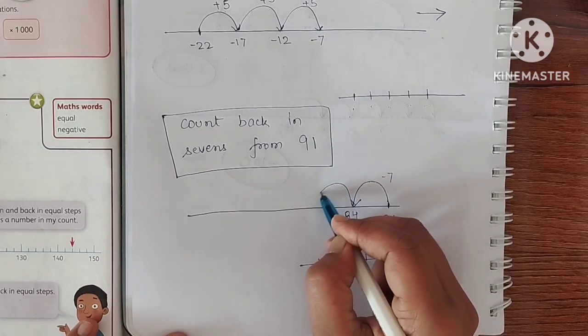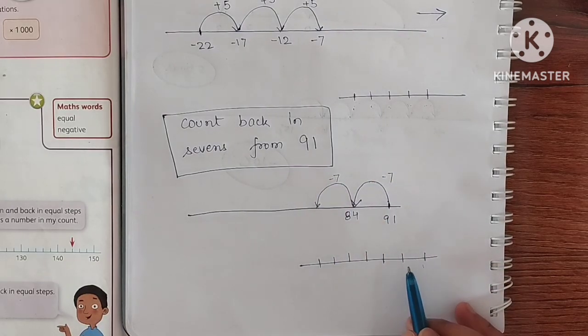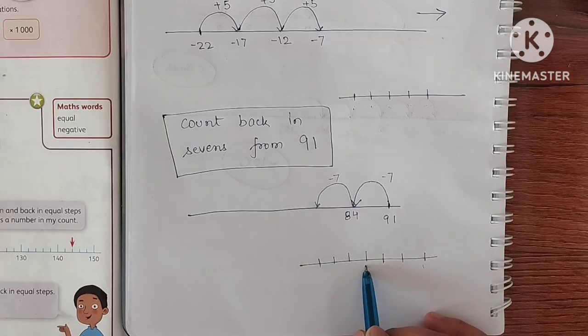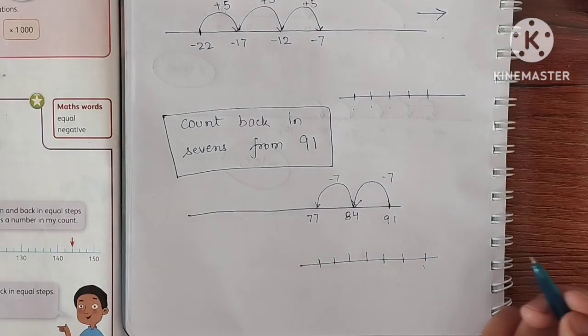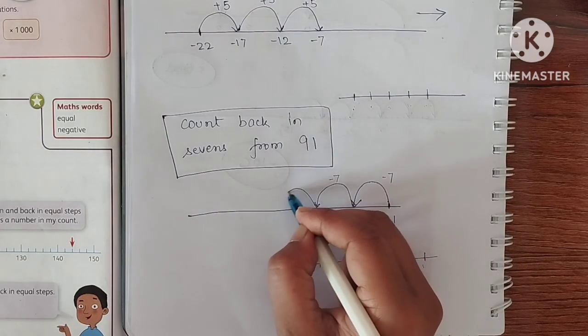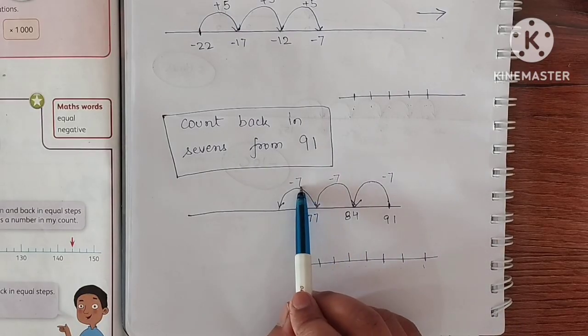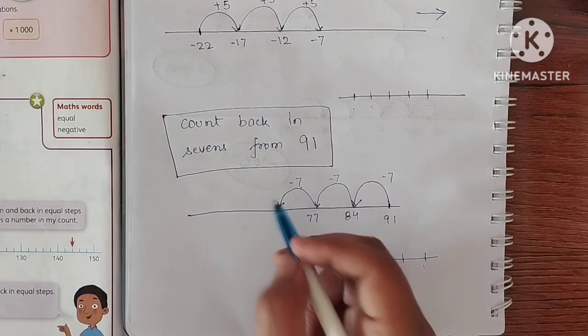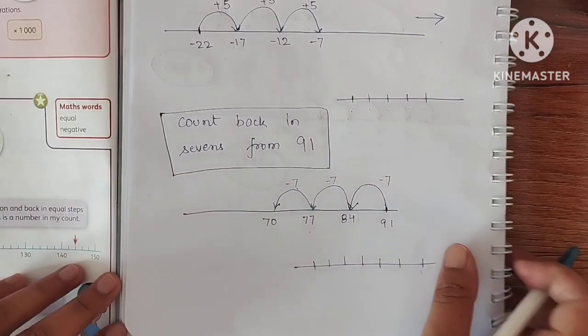Okay. Now again if you do minus 7, then 83, 82, 81, 80, 79, 78, 77. So you will land at 77. And if you again do minus 7, this is very simple because I know I need to subtract 7 from 77. So what will be your answer? 70. It's easy peasy.